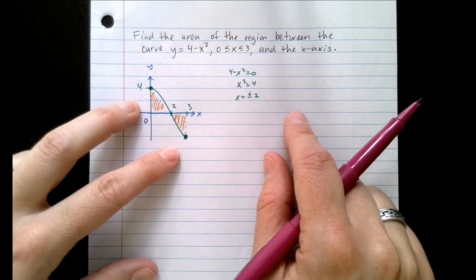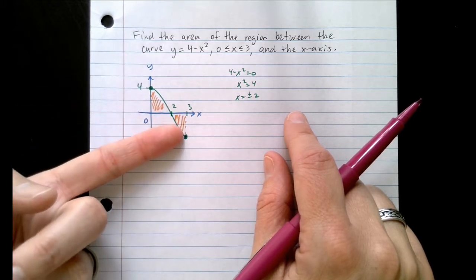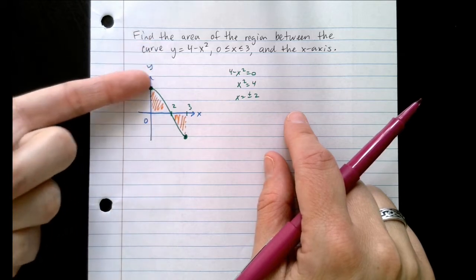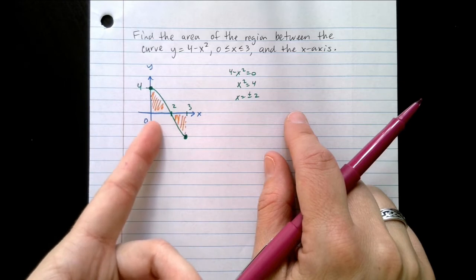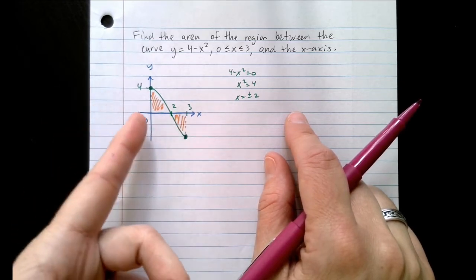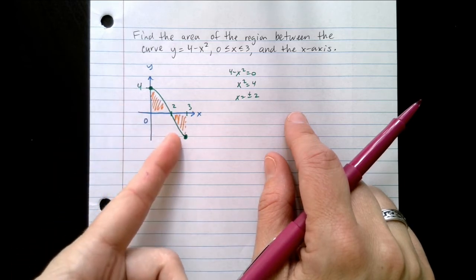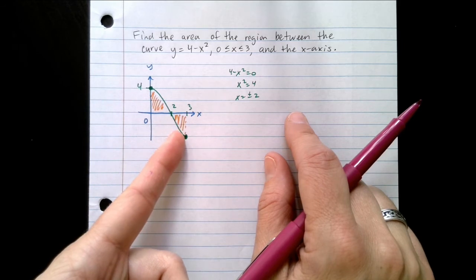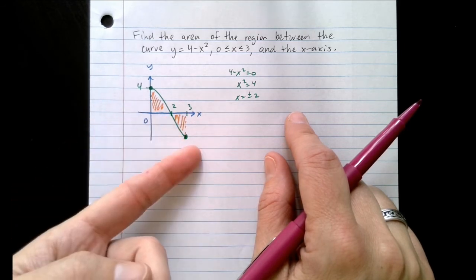Now notice on my picture here, I have a section that is above the x-axis and a section that's below the x-axis. So in order to compute this area, I'm going to do 2 separate definite integrals. One for the interval from 0 to 2 and one for the interval from 2 to 3. The antiderivative will be the same for both. However, when I compute my area on the interval from 2 to 3, I know it's going to be negative. So I'm going to use absolute values to turn it positive, and thus that will give me the total area of this problem.